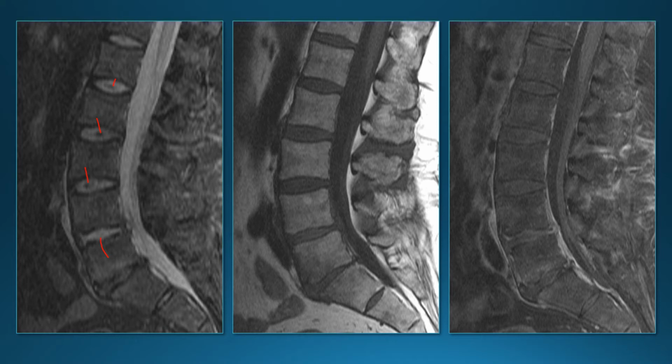With infection, that intranuclear cleft is lost, so the fact that we don't see that intranuclear cleft at least should raise the possibility that maybe we're dealing with infection here. But again, it's not a very specific sign.